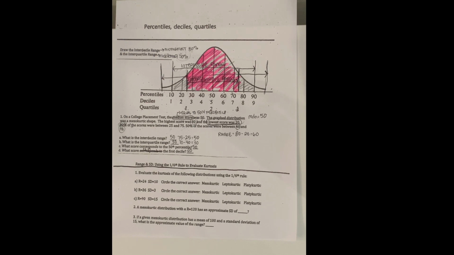And if the standard deviation is less than the mesokurtic standard deviation, we have a leptokurtic shape. And if the standard deviation is more than the mesokurtic standard deviation, we have a platykurtic shape.